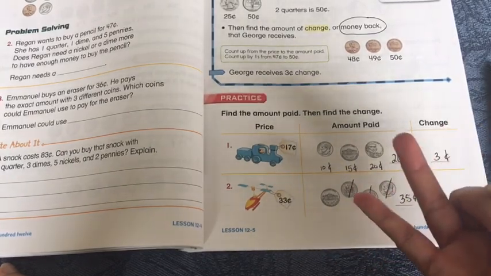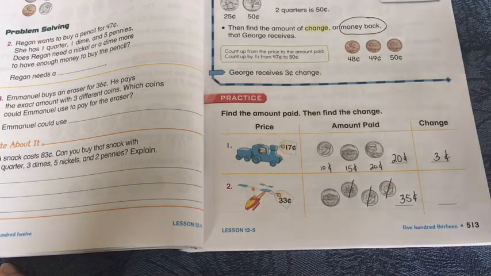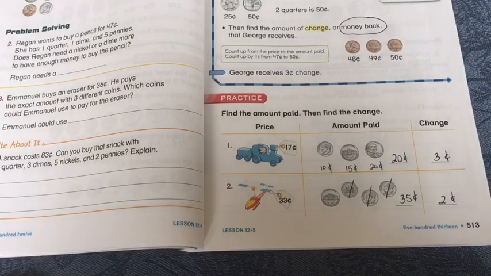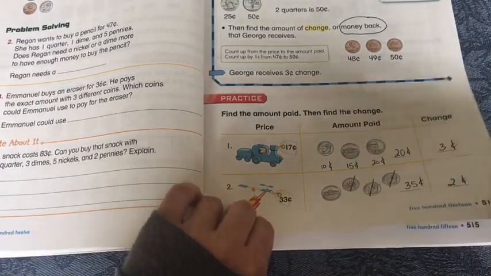How many pennies do you give back? 2 pennies, which is the same as 2 cents. Good job. Now let's move to the next page.